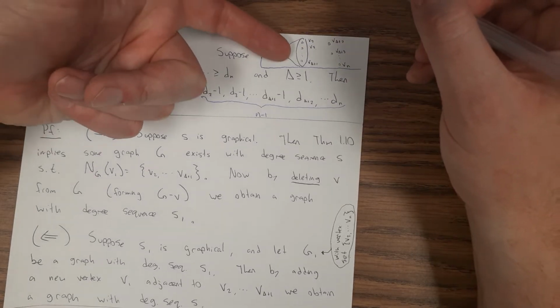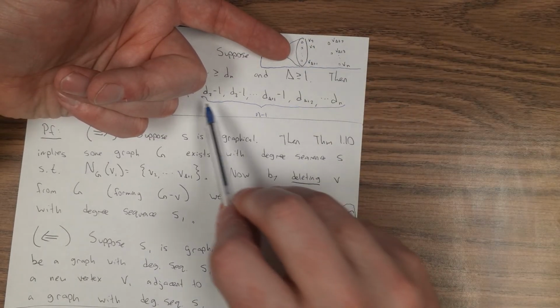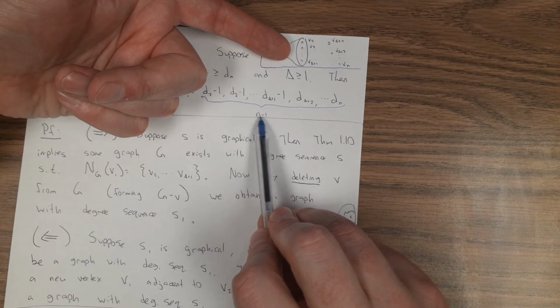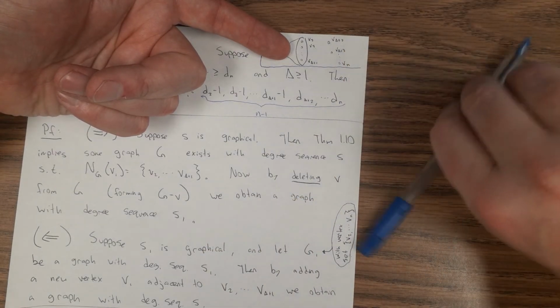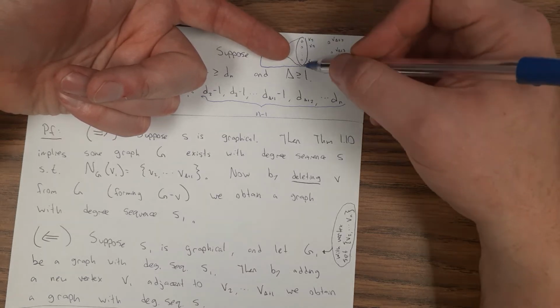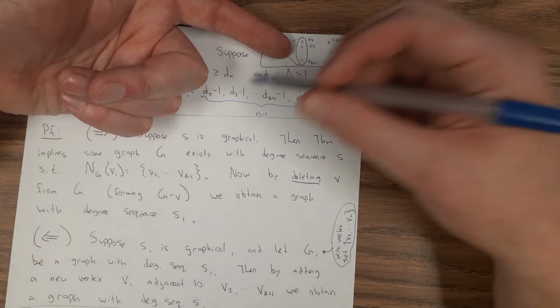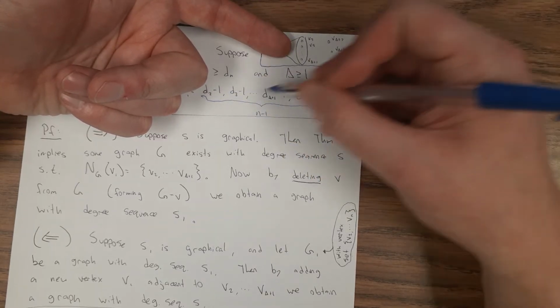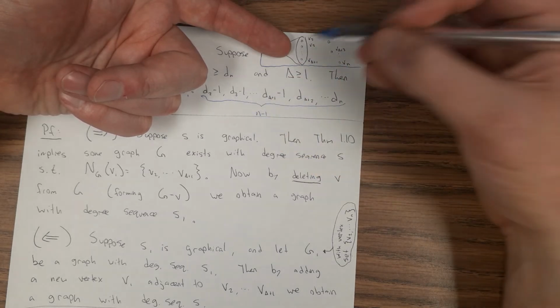So if I'm removing V1, then I'm going to have n minus 1 vertices, just like how this sequence has n minus 1 terms. Also, what effect would it have on the degrees if I removed V1? First of all, V1 is just gone, so there's no entry for V1 in the sequence, and that's why the sequence became shorter.